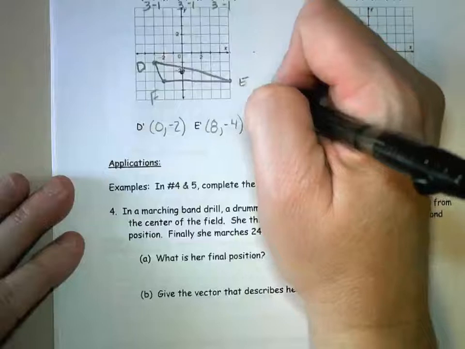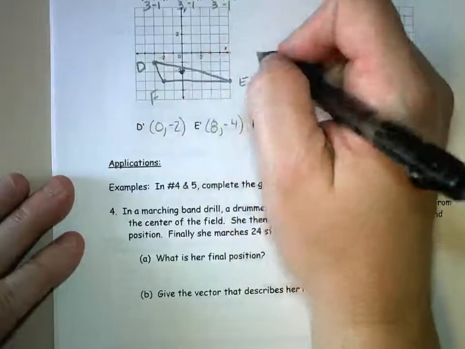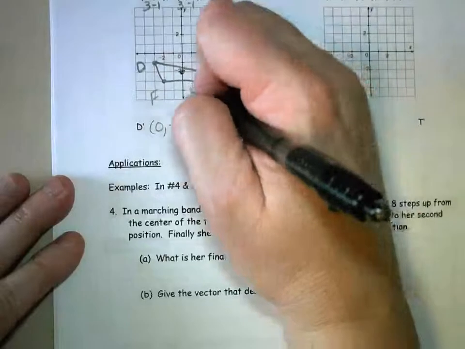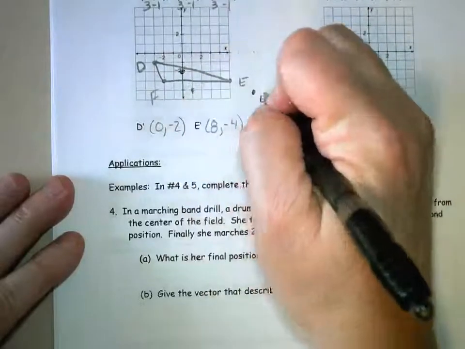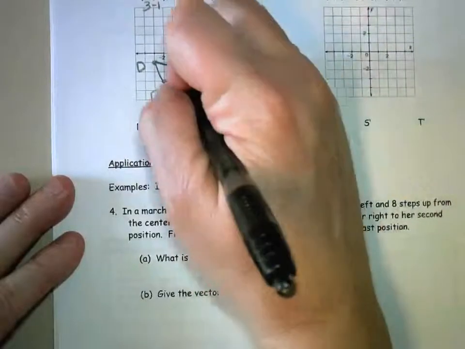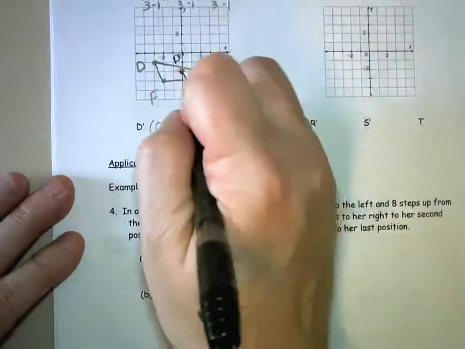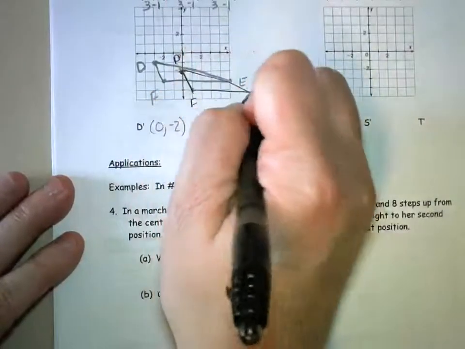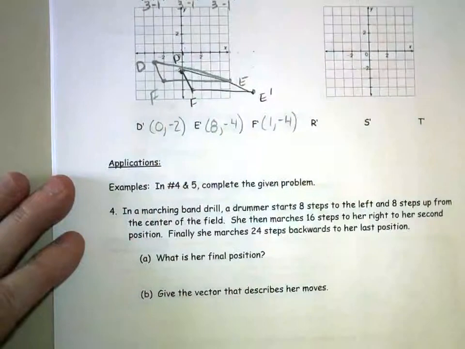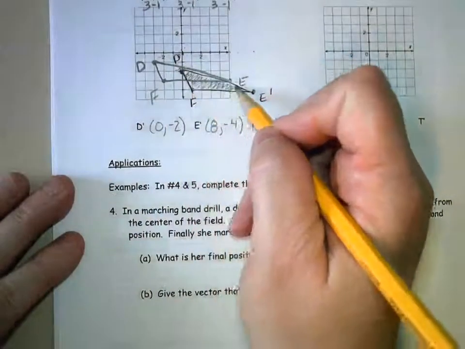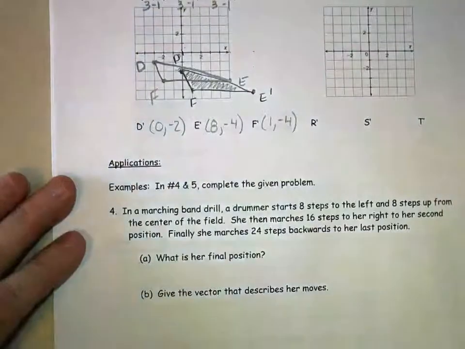8, -4 is over here. And then 1, -4. And I probably should label my D prime, E prime, and F prime. And that would be your image. Pre-image is the one you start with, and that would be the image.